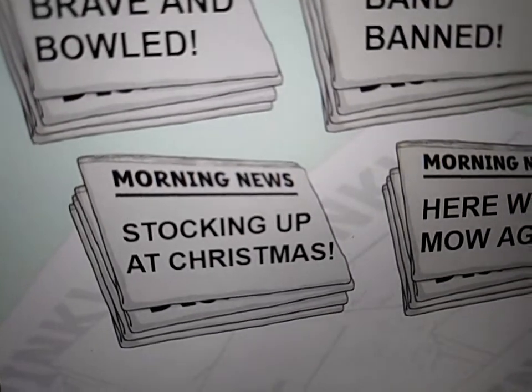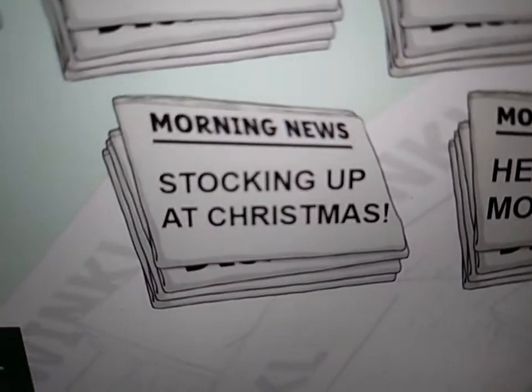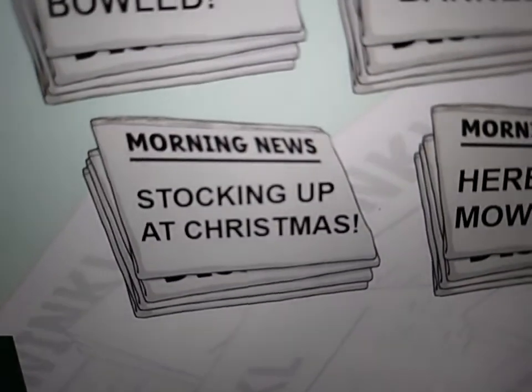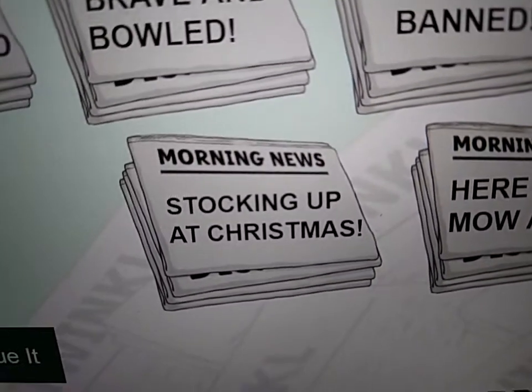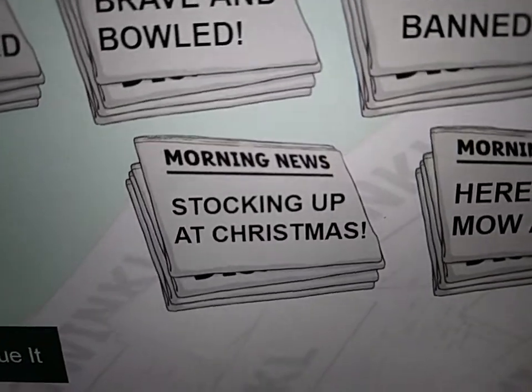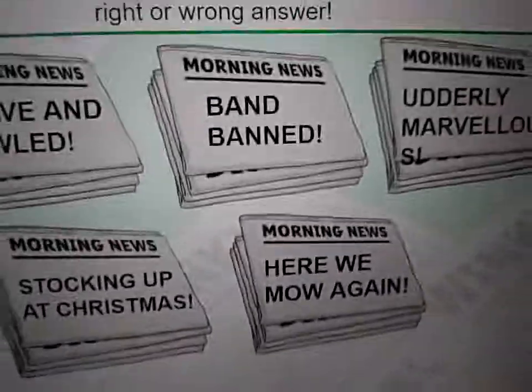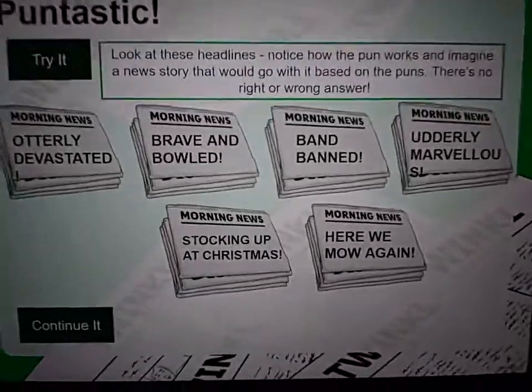Stocking up at Christmas. That's a play on words, isn't it? Because stocking is something you put up to put your presents in at Christmas. But also stocking up means to get lots of food in. So stocking up at Christmas. Double meaning on that one. Really nice. Here we mow again. Instead of here we go again, here we mow again. So that's clearly something about mowing the garden. Okay, brilliant.